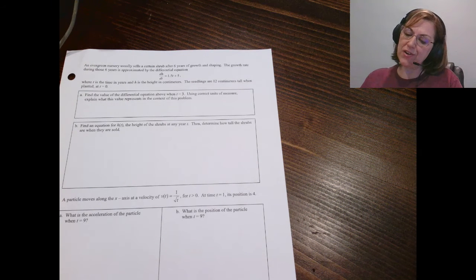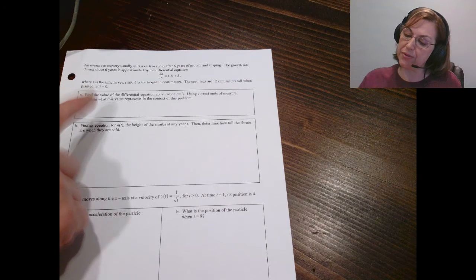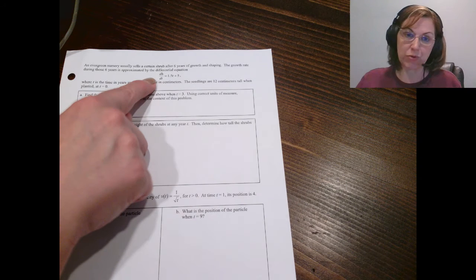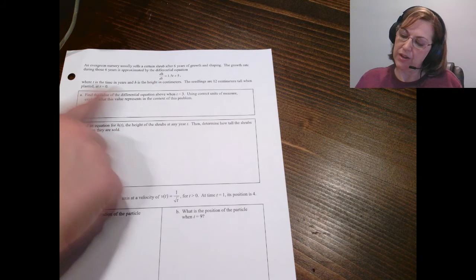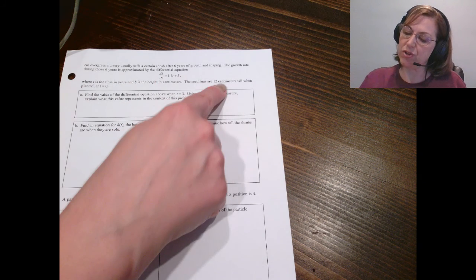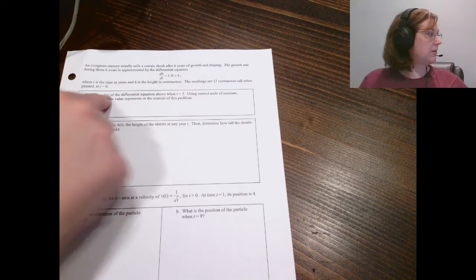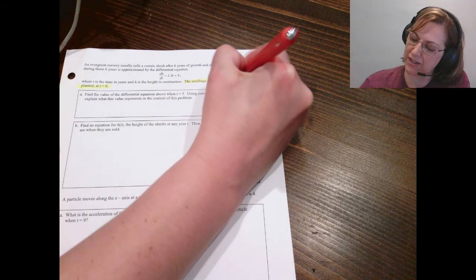All right, an evergreen nursery usually sells a certain shrub after 6 years of growth and shaping. Here is the growth rate. The seedlings are 12 centimeters tall when they are planted. t equals 0. That's important. That is telling us that when t is 0, h is 12.